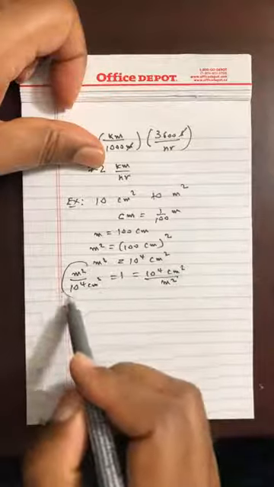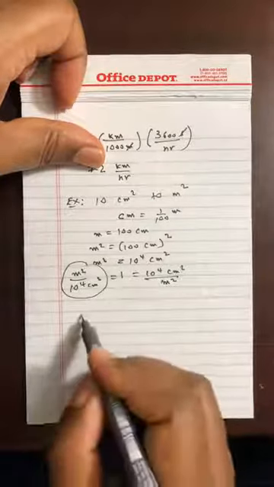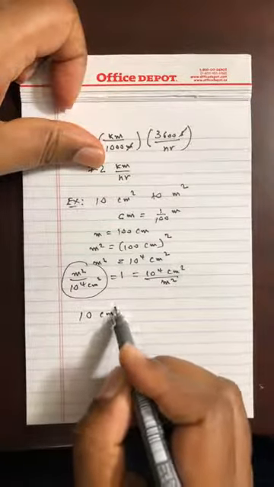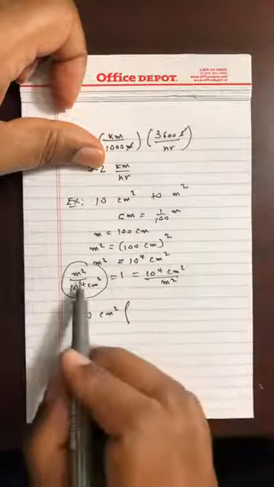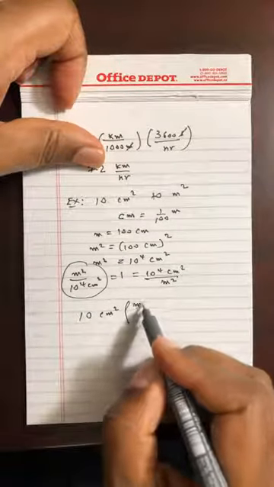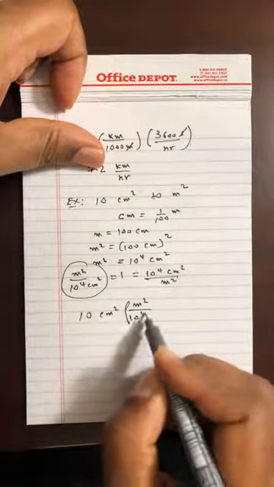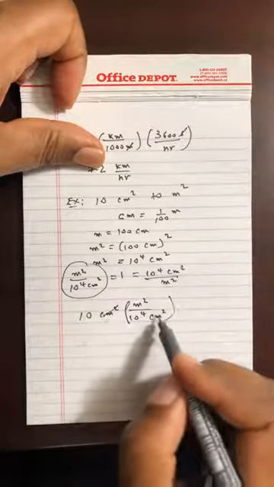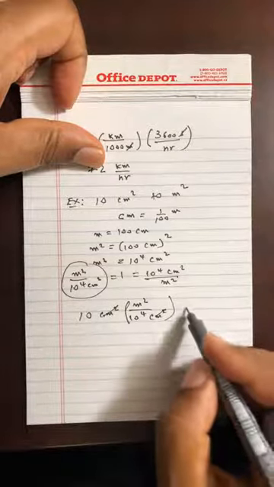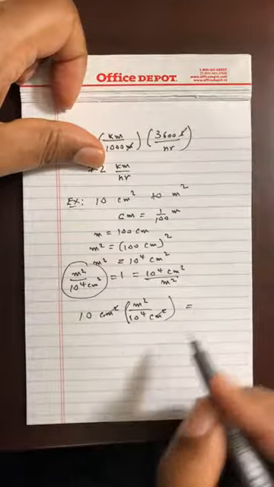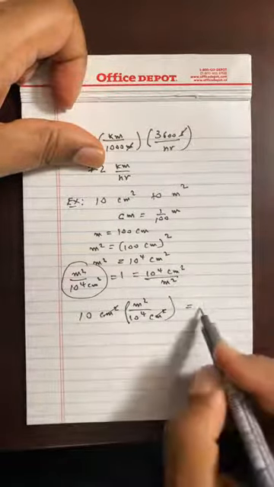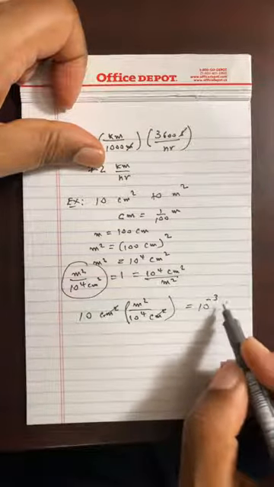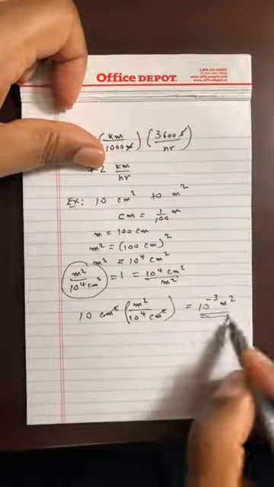So we have 10 centimeter squared times 1 meter squared over 10 to the power of 4 centimeter squared. Centimeter squared goes with centimeter squared. We get 10 divided by 10,000, which is 10 to the power of -3 meters squared.